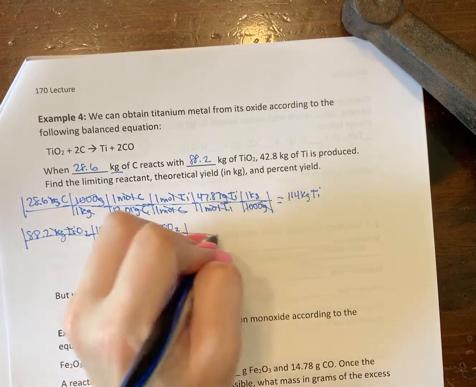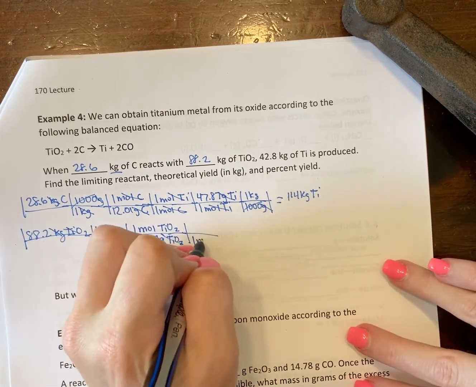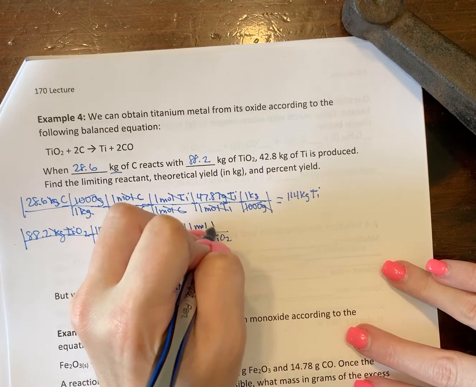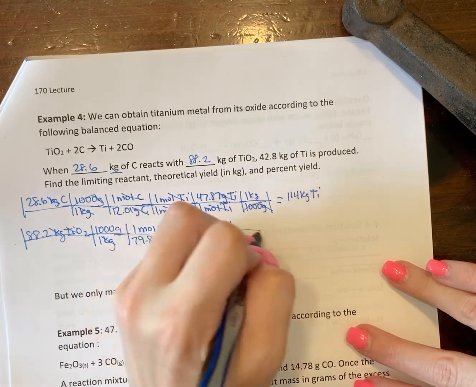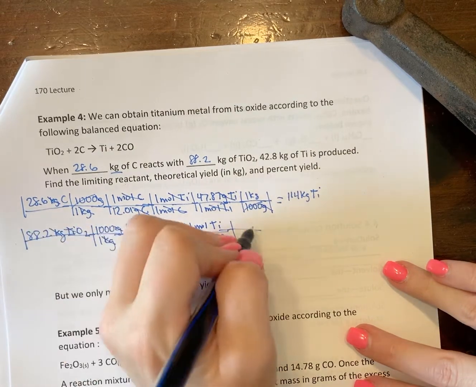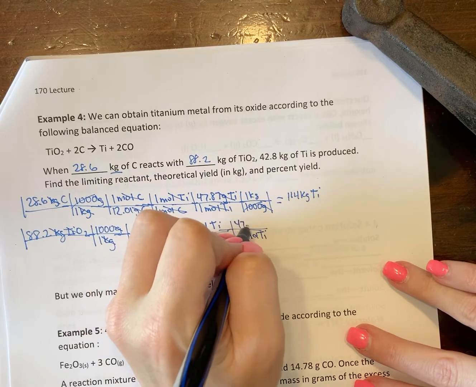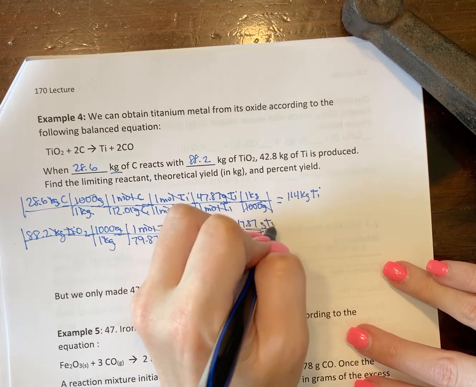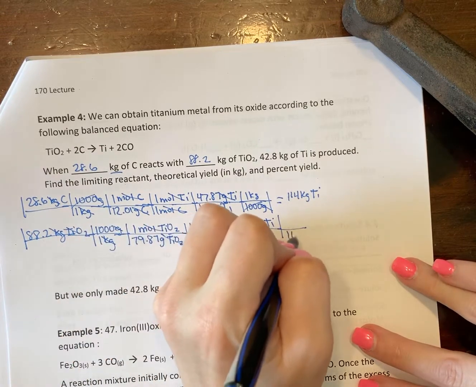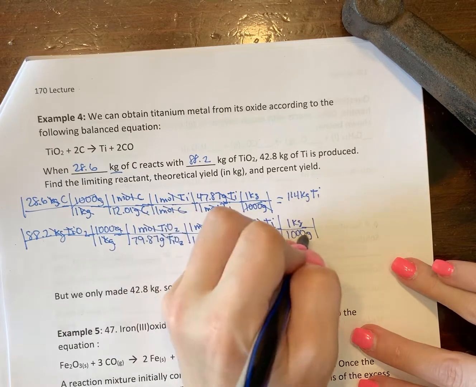Okay, now titanium 4 oxide 1 mole gives us 1 mole of elemental titanium. And we know that 1 mole of titanium weighs 47.87. You already wrote it down once, and now we got to get to kilograms again. So 1,000 grams is 1 kilogram.